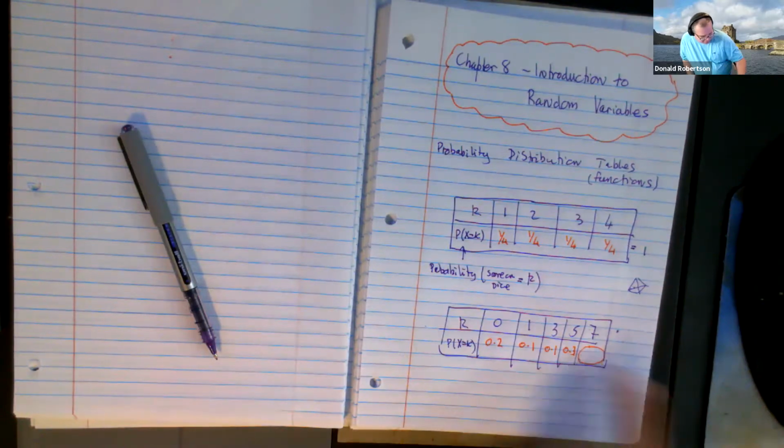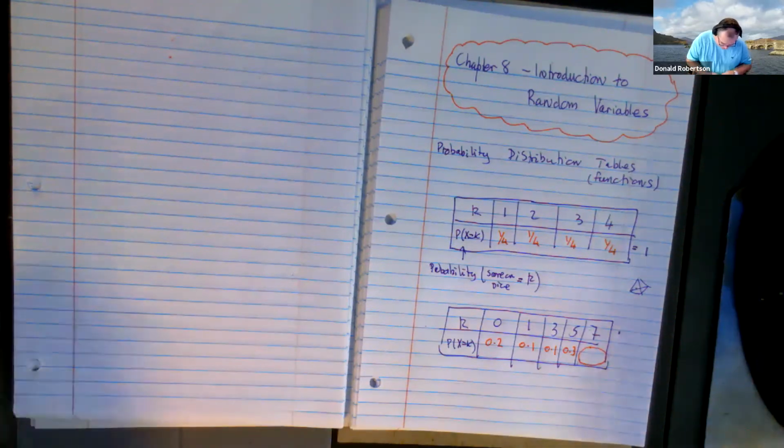How would we find out what the final probability in this probability distribution table is? Add up to 1. Agreed. Add them up. And what's left then when you add them up?